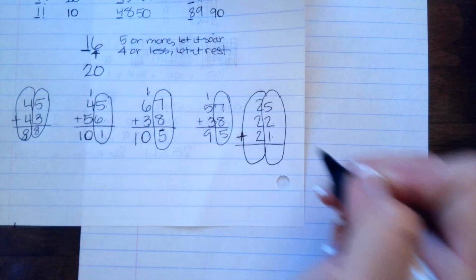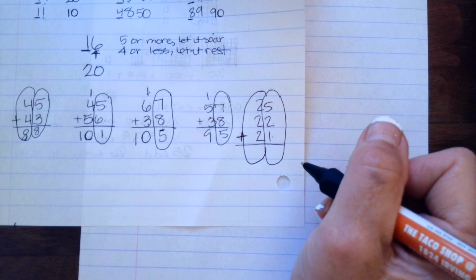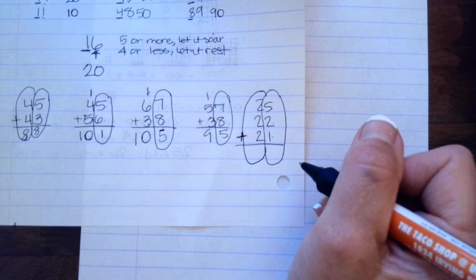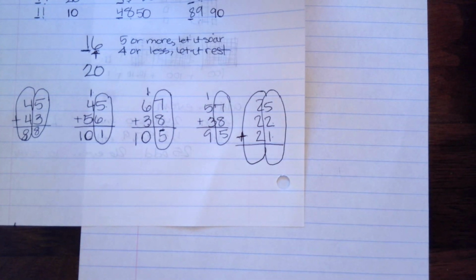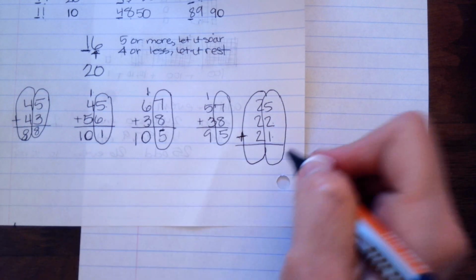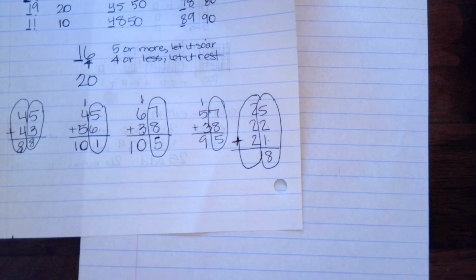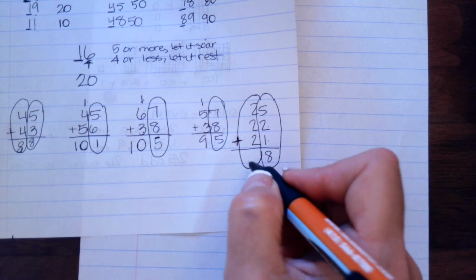Hold on, give me a second. You have all the time in the world. So the first step, it equals 8. Then it equals 6. So it equals 68. That's right.